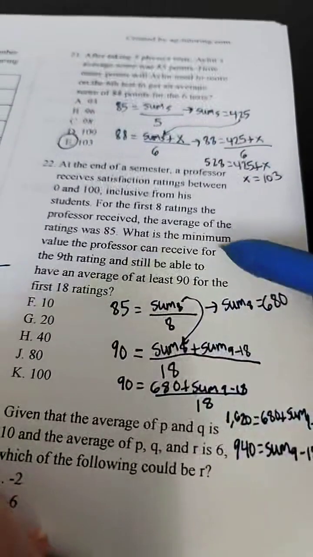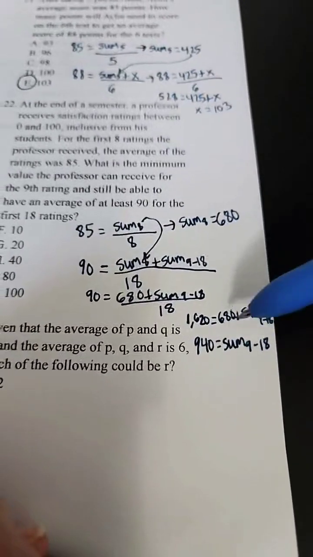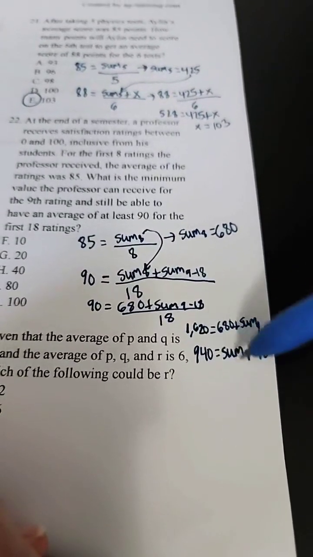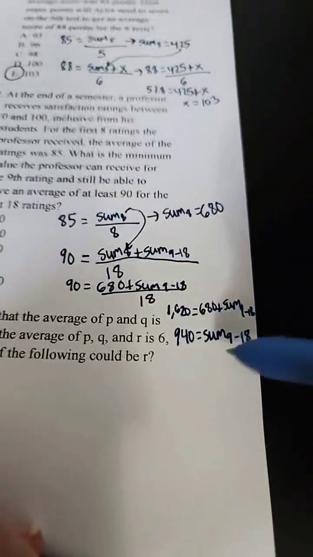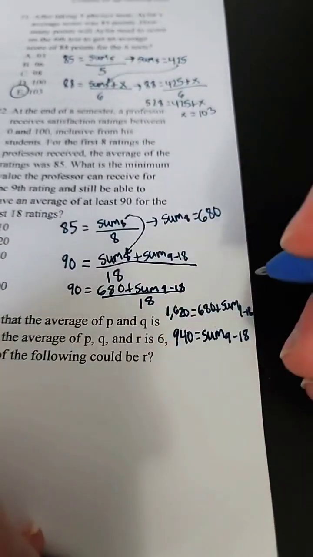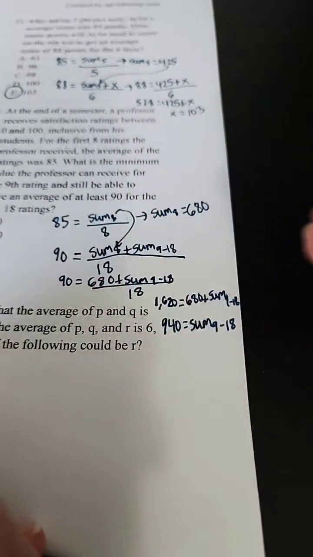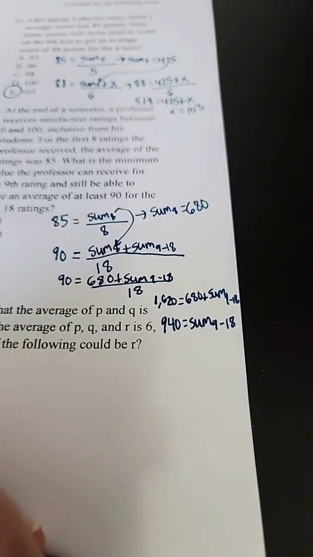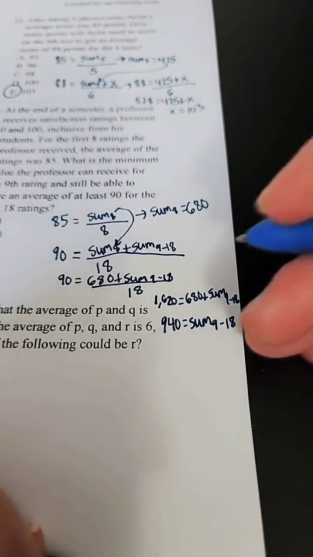Now remember, we're looking for what the minimum value he can get for the 9th rating is. So to find the minimum value, we would have to think, okay, what's the highest value he can get for the other ratings? Well, it said he was scored from 0 to 100. So if he gets, on the other ratings past the 9th rating, like ratings 10 through 18, a 100 on all of those, that would be 900, so then he could get a 40 as the least value.